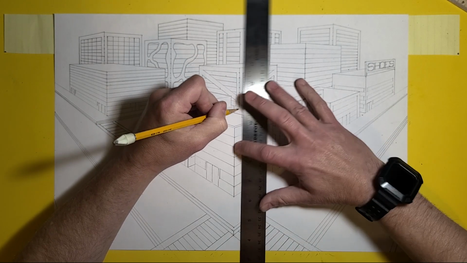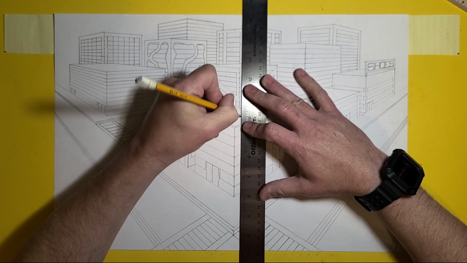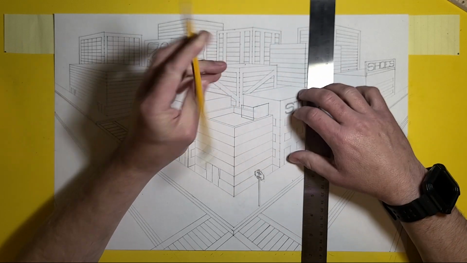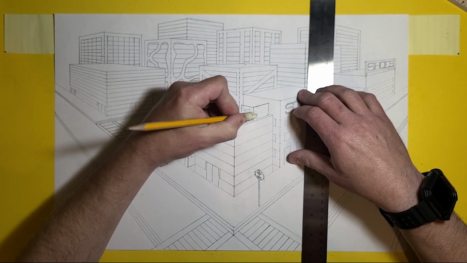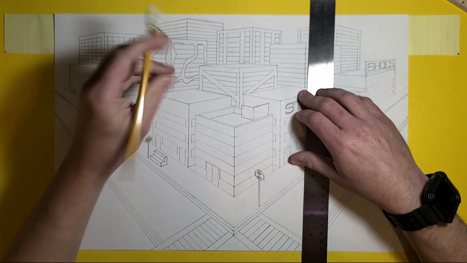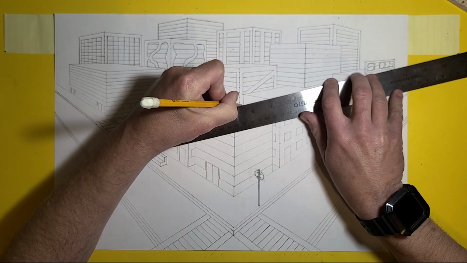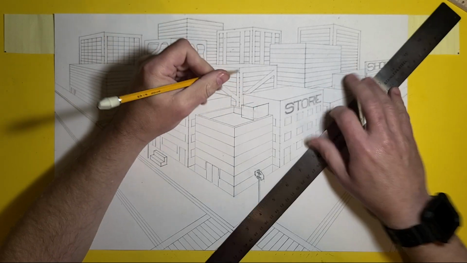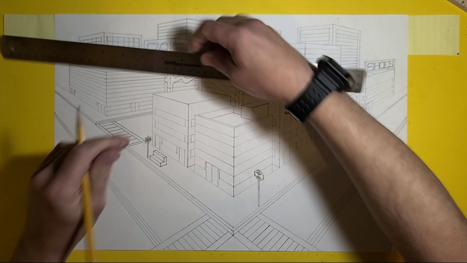We'll draw a straight up and down line in between. Then we can get rid of these details because they would be behind that structure, not visible. Then we can draw the roof of this structure. I'm going to make that go a little bit longer, I think.